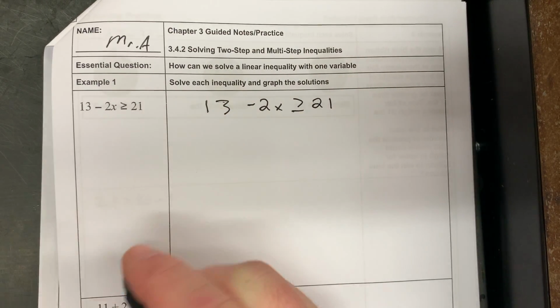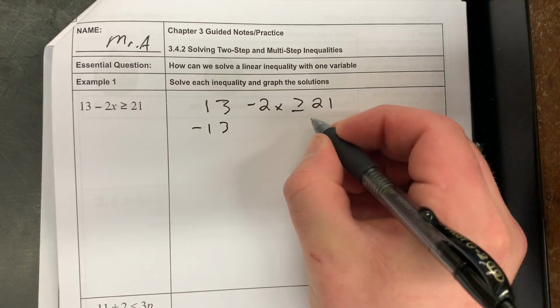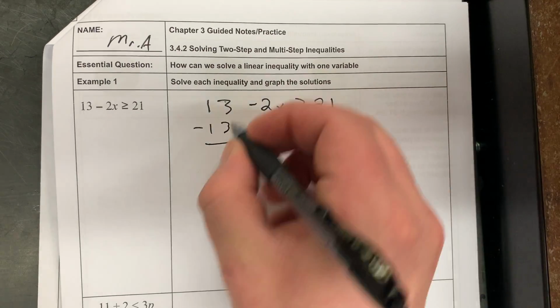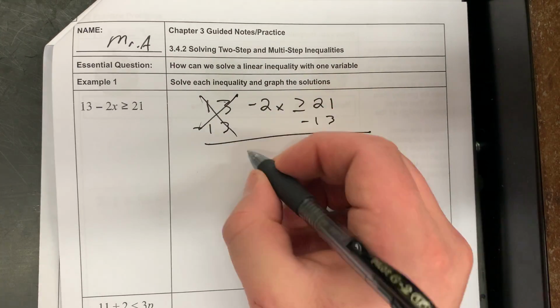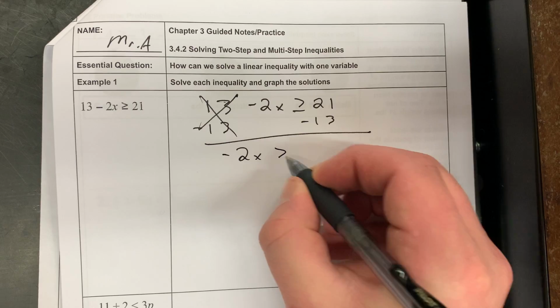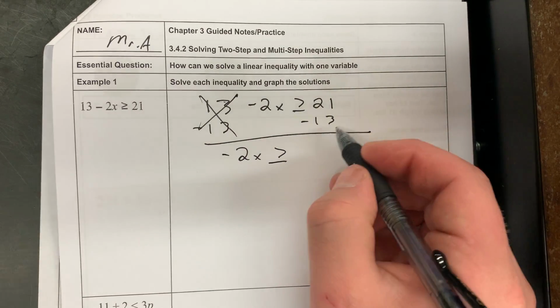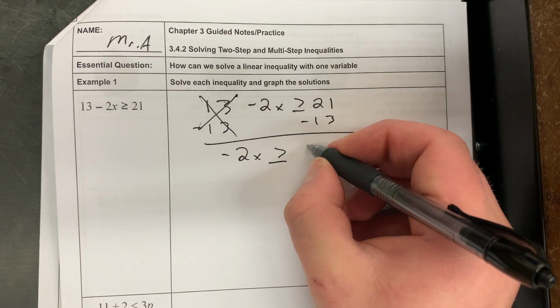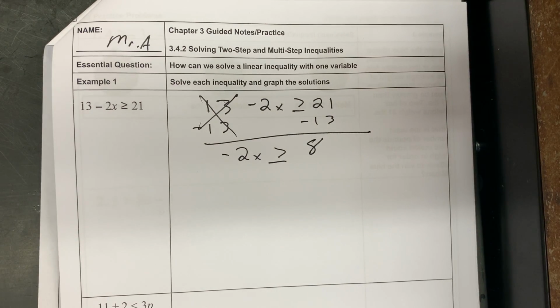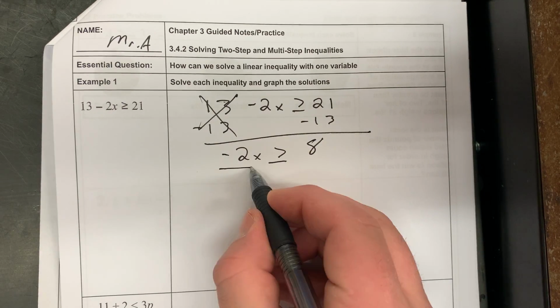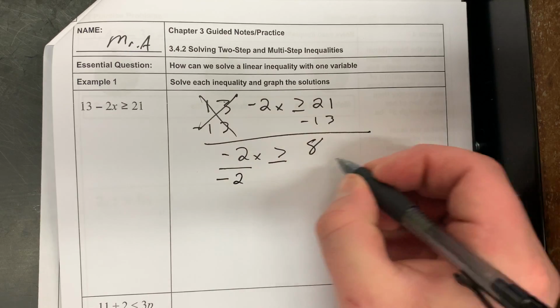I'm going to get rid of this 13 right off the bat, moving it over to the other side. These cancel. Left with negative 2x is greater than or equal to 21. Take away 13, I know gives me 8. I have negative 2 times x, so I need to undo with division.